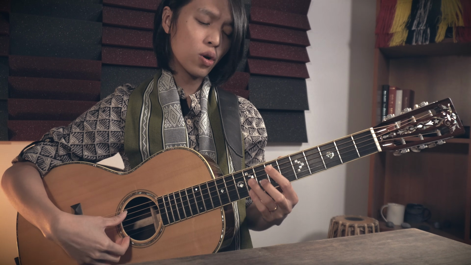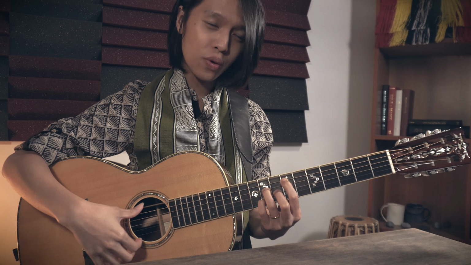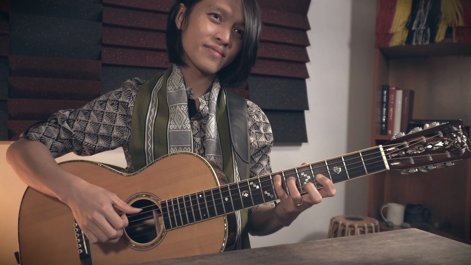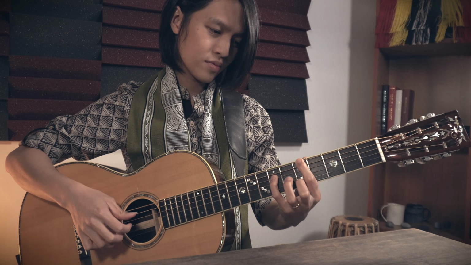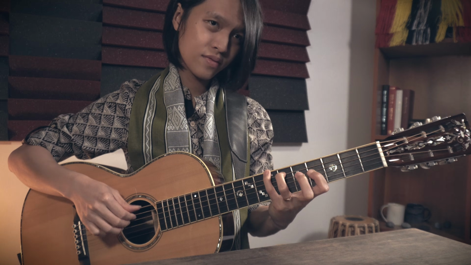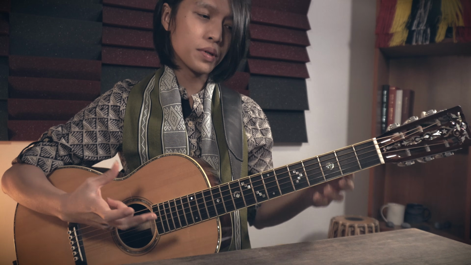alright, open position, closed position, I can still make use of the open strings, like this low E string. So the voicings of each chord will also be different because you're using different chord shapes. So that's basically it. Another good thing about learning a song in closed position is the ease of transposition.